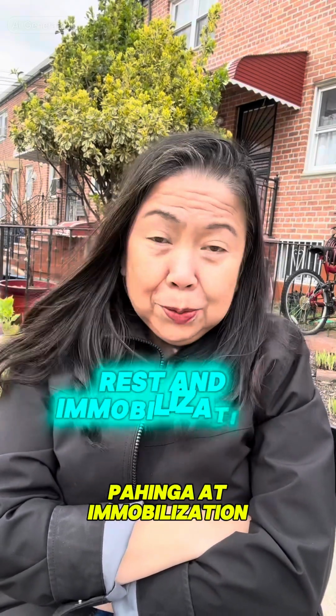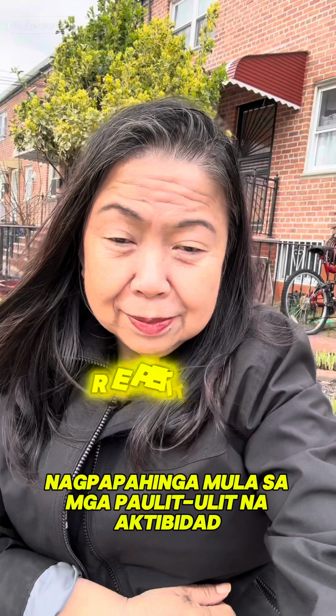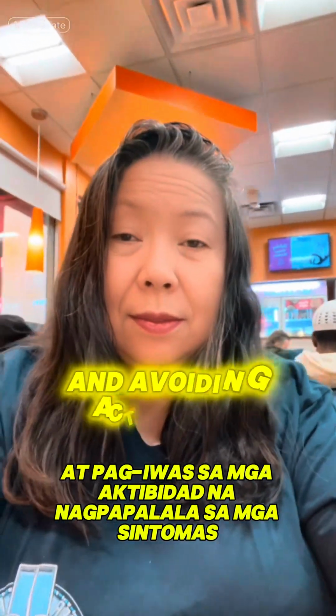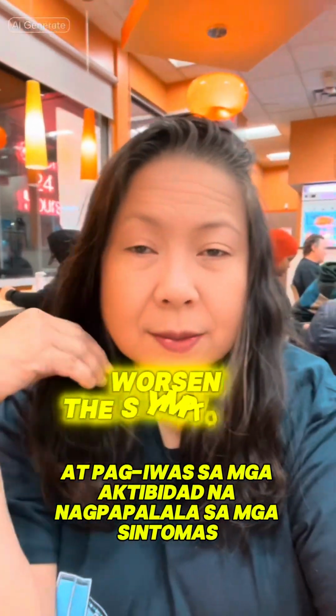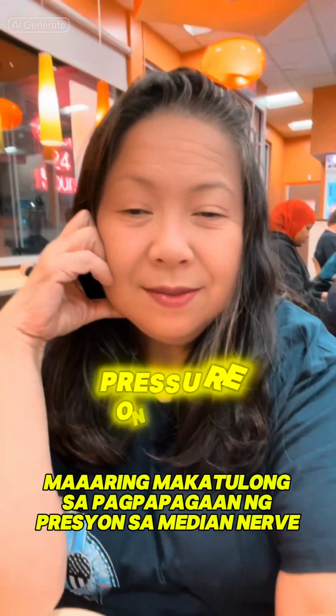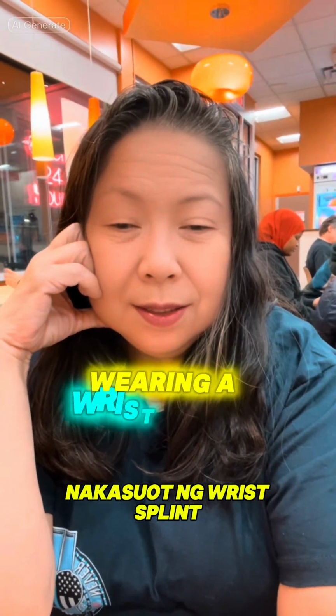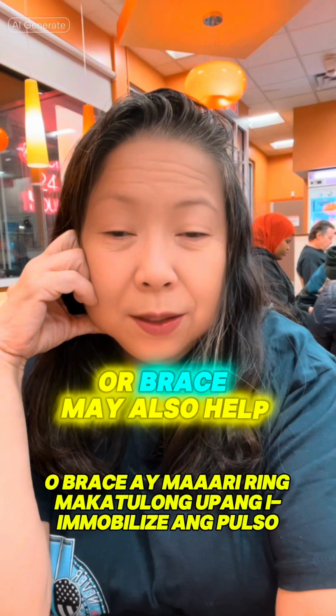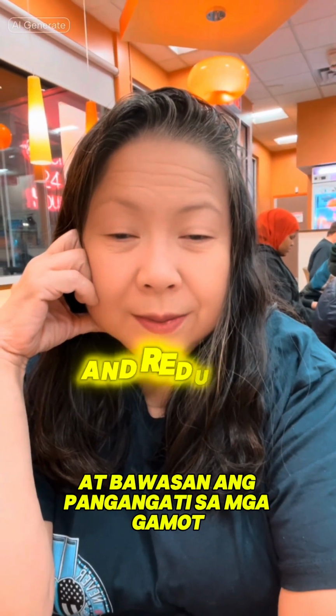The treatment and interventions for carpal tunnel syndrome may include: 1. Rest and immobilization. Taking breaks from repetitive activities and avoiding activities that worsen the symptoms can help alleviate the pressure on the median nerve. Wearing a wrist splint or brace may also help to immobilize the wrist and reduce irritation.